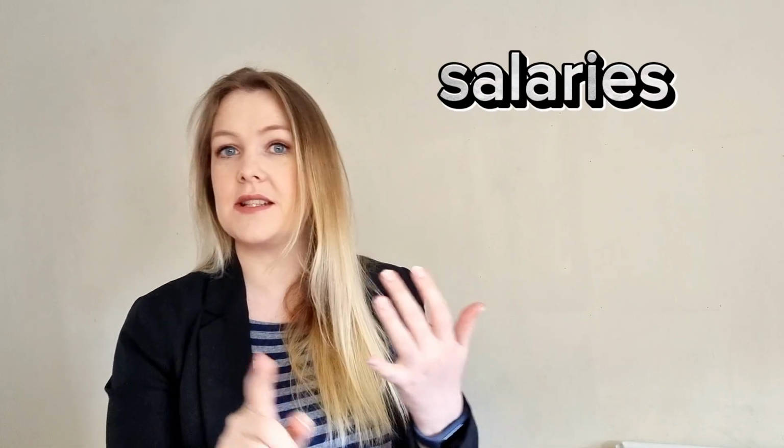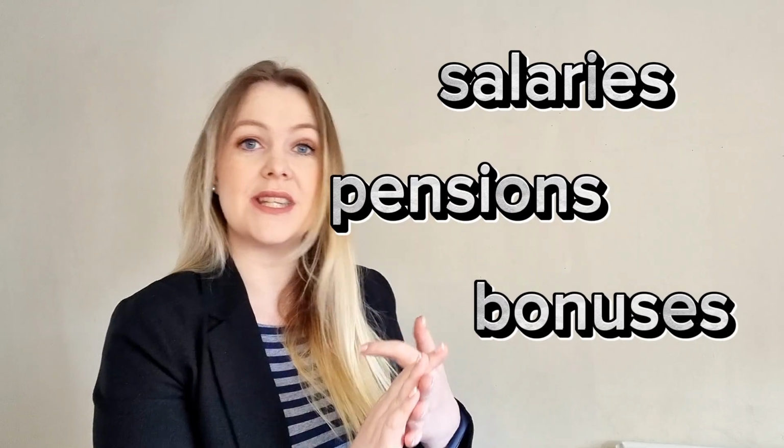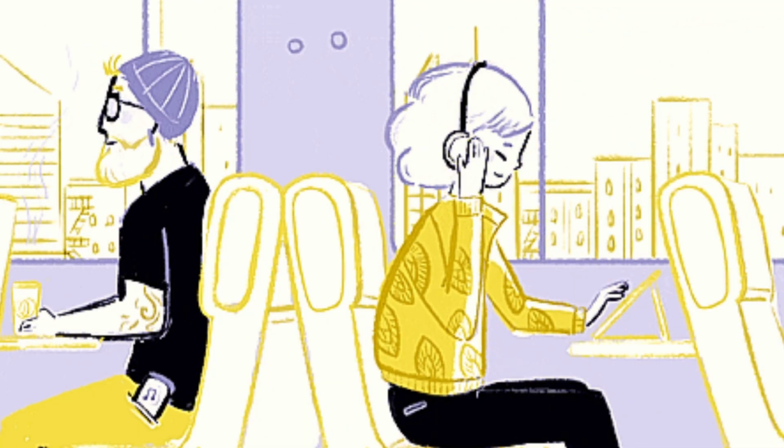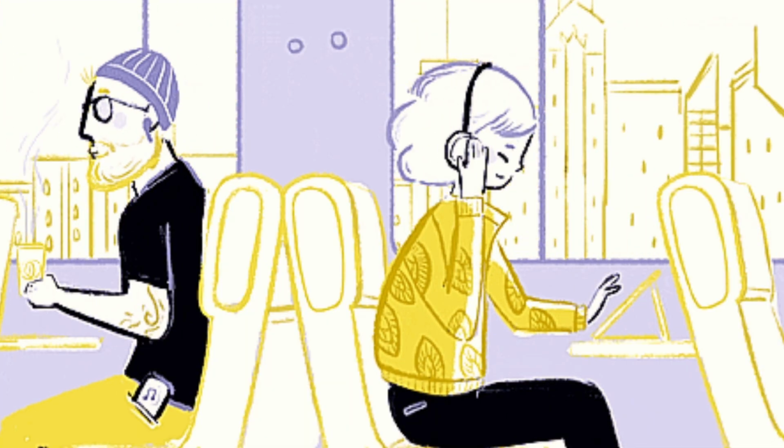These are folk that will be on your PAYE, and you'll want to consider things like salaries, pensions, bonuses. You can even include travel expenses, but the caveat to that is the travel expenses have to be covered by the staff member themselves and then reimbursed through PAYE.